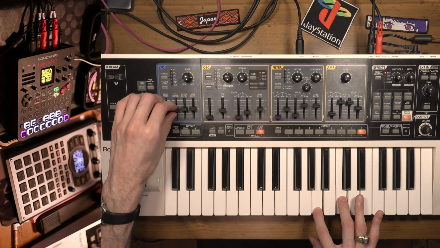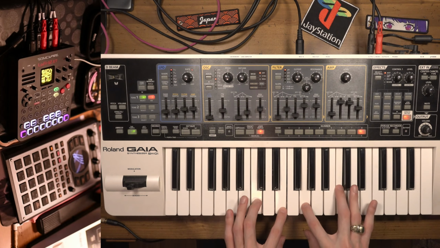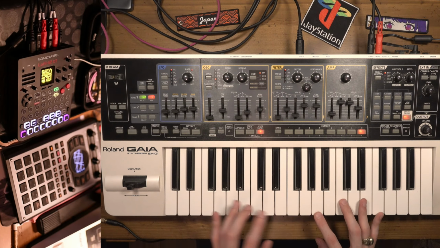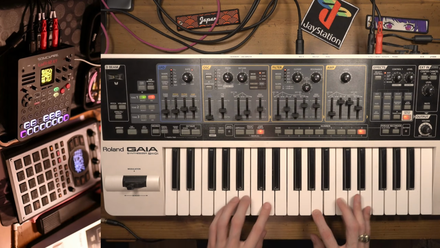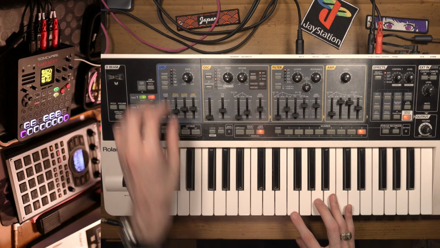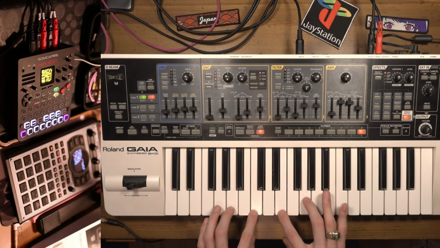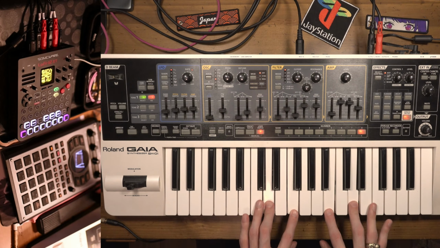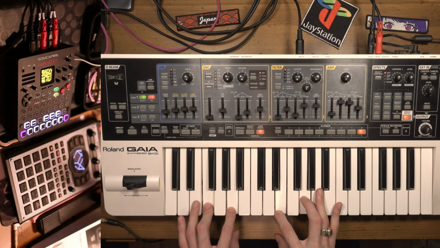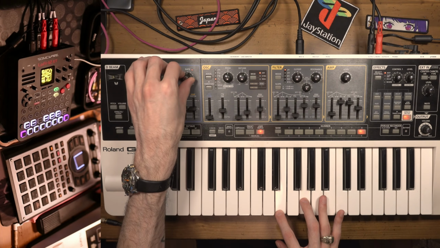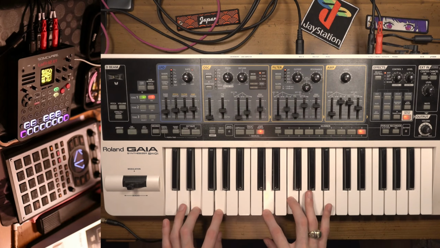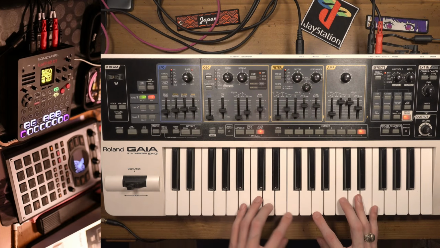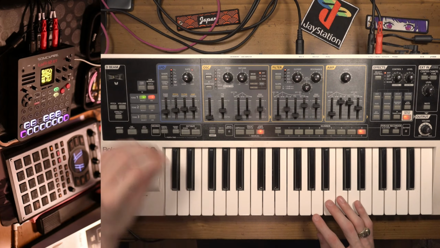Low depth. Yeah, so keeping it subtle with like a low depth, I think sounds pretty chill.